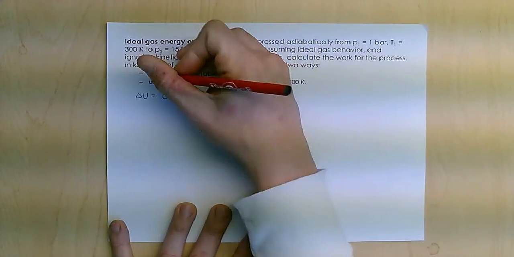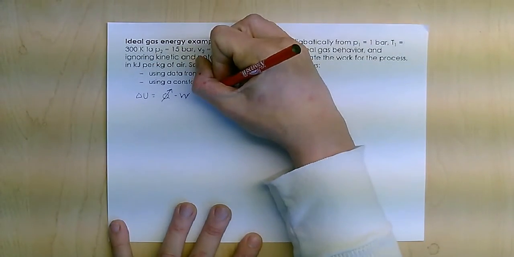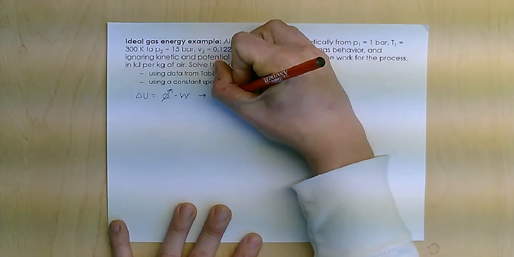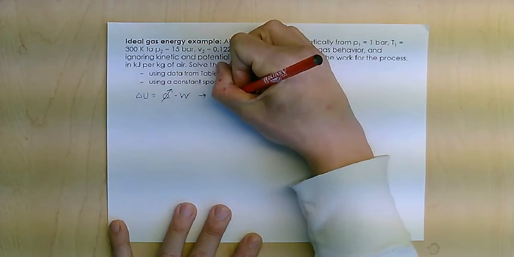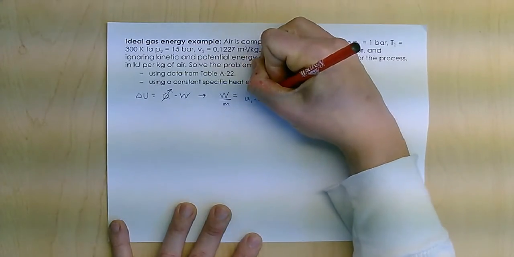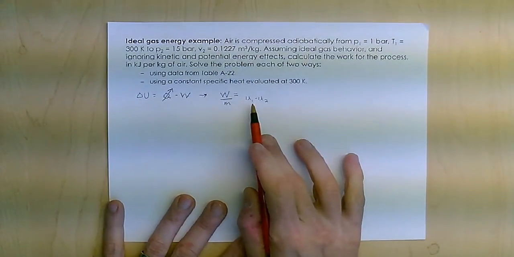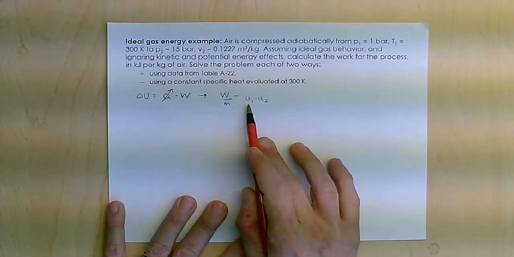By definition, that's 0 heat transfer. So from this, I know that my work divided by mass is U1 minus U2. And again, that's because of the negative sign. Instead of U2 minus U1, I get U1 minus U2 to get the work of this.